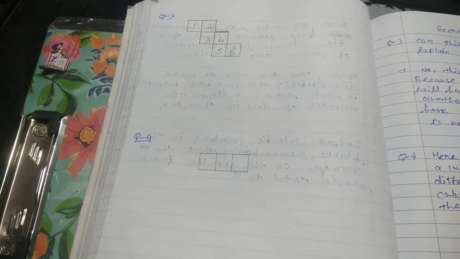In question number 1, the second, third, fourth and sixth nets are nets of a cube. So from that sum we can directly take a net and we can draw here the other 3 faces.